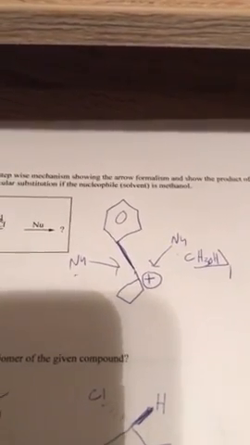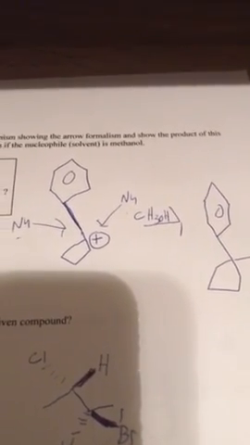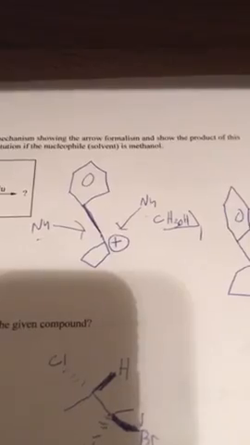And then, using the Bronsted-Lowry acid-base reaction, it leads to a neutral organic product, which is readily losing protons. So that's what we end up with over here. And it's a two-step SN1 mechanism. So basically using substitution there.